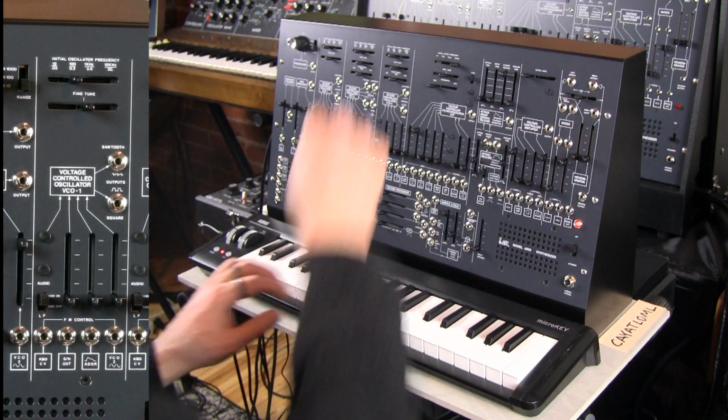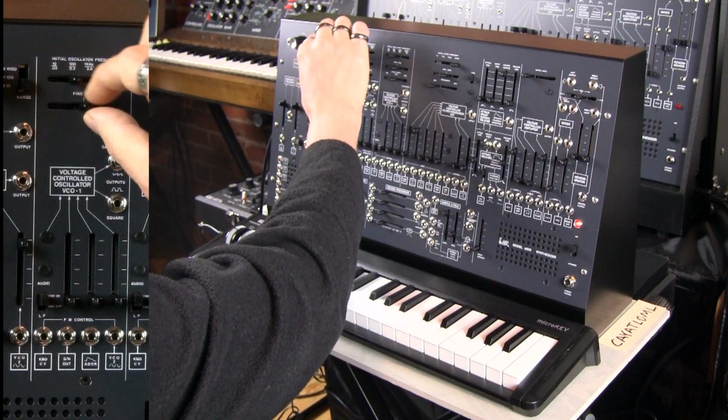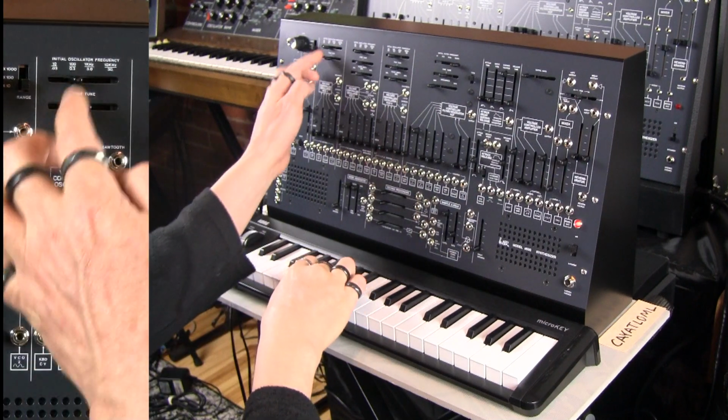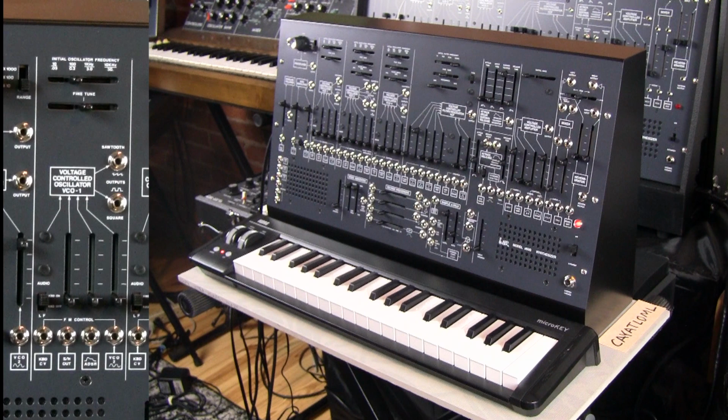Seems to have a little bit more down below. It could just be the setting of the fader. Anyway, it's not just within a half step. It's not super fine. It'll give you a range to work with.